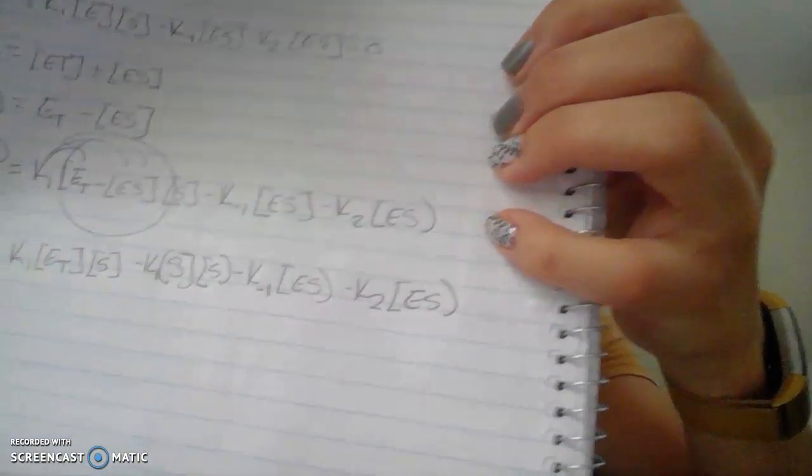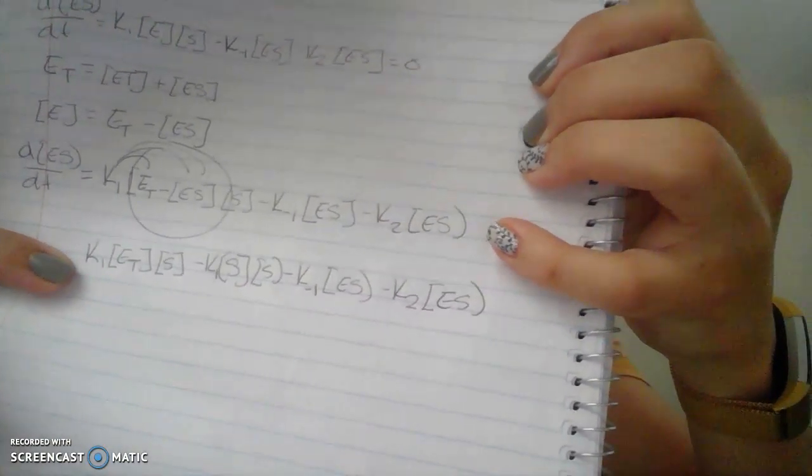So now I'll do the distributive property and distribute that K1 on over and make a new equation. So now I have K1 ET S minus K1 ES S minus K negative 1 ES minus K2 ES. Alrighty, so there is my new equation down there. Sorry, I'm figuring out this camera.